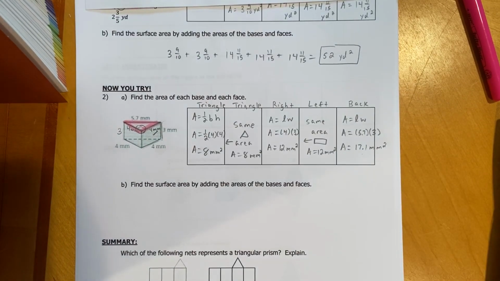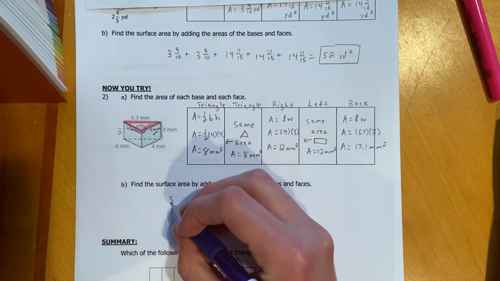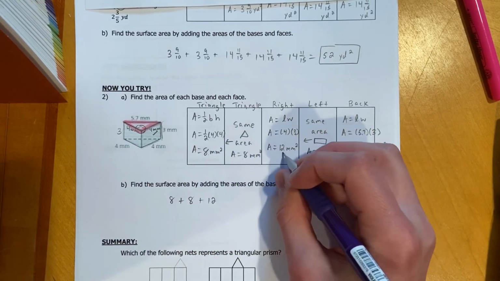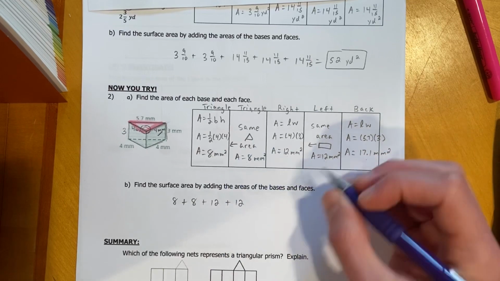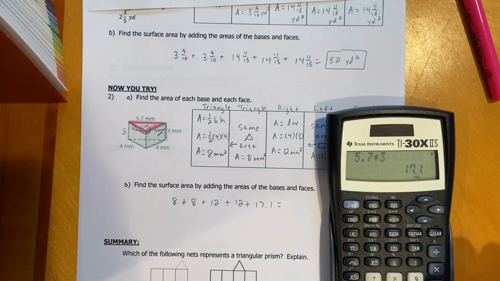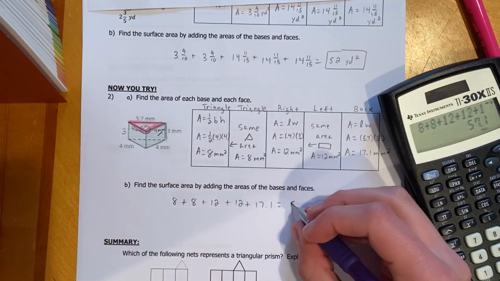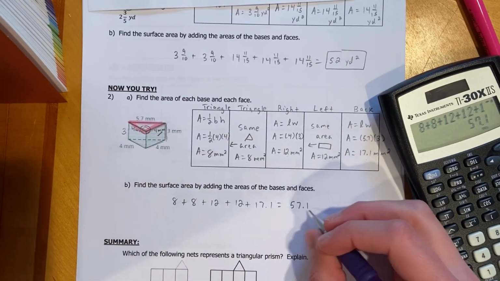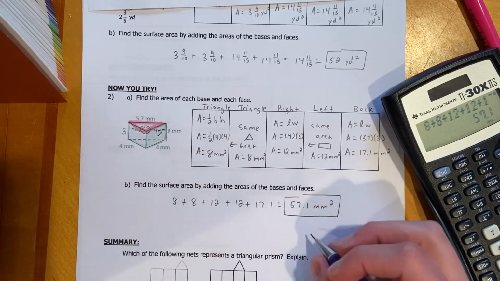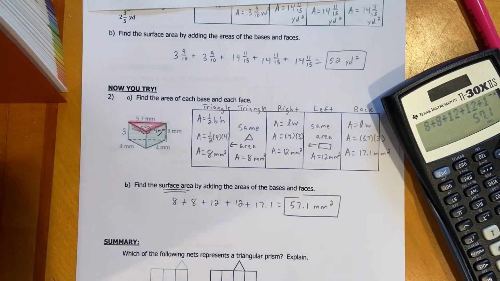And now putting it all together, our total surface area is going to be 8 plus 8 plus 12 plus 12 plus 17.1, a total of 57.1 square millimeters. That is my surface area.